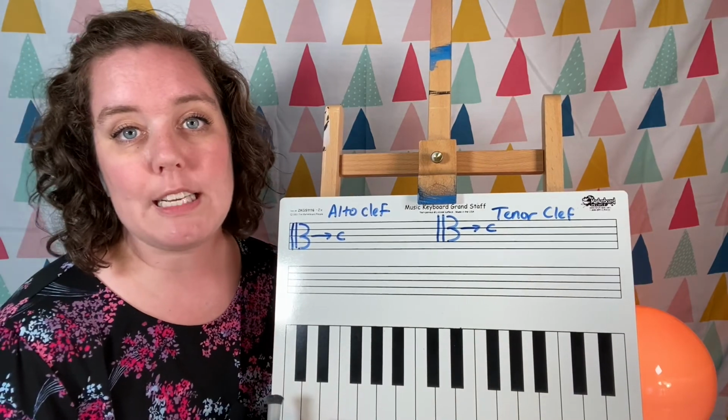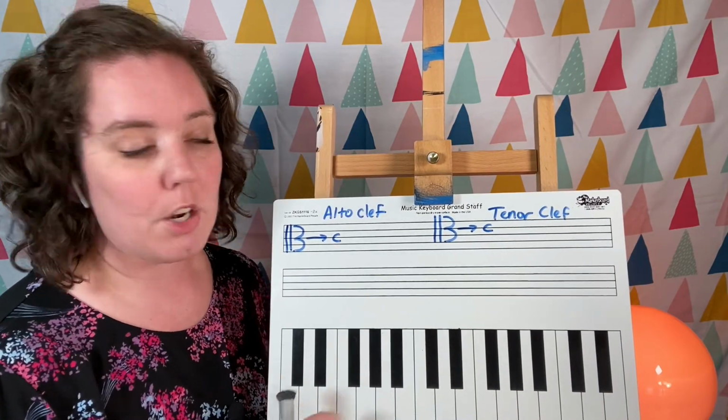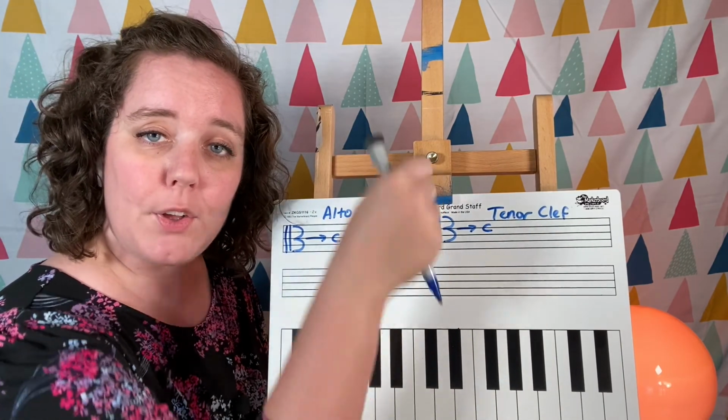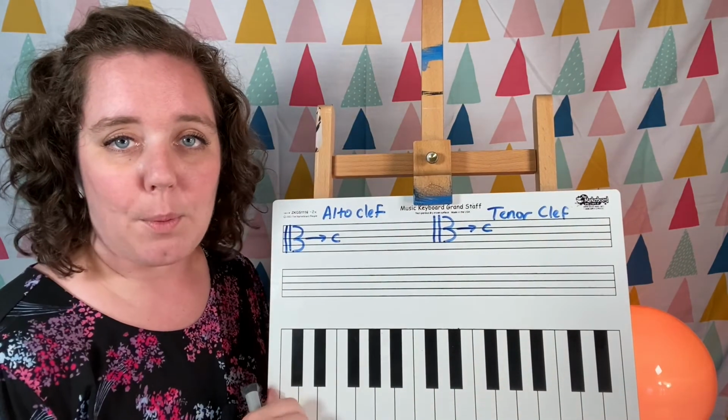But make sure you do at least know how to find your way around alto and tenor clef by knowing where those C's are and knowing to go up when you're going alphabetical and down when you're going backwards alphabetically.